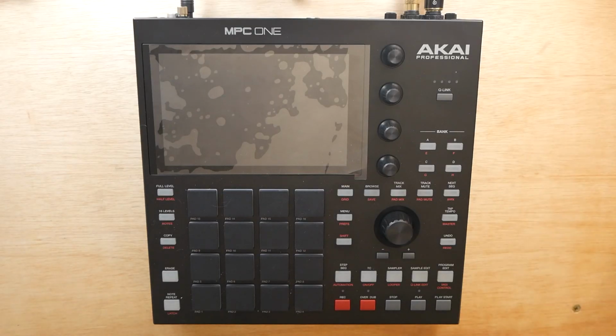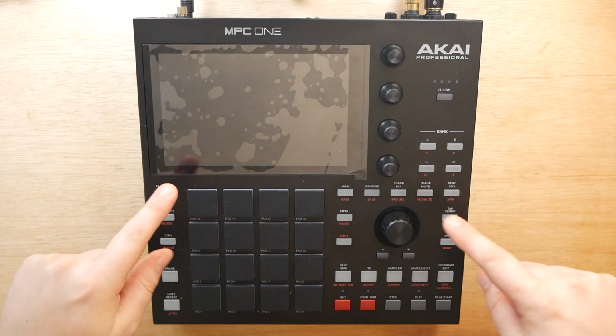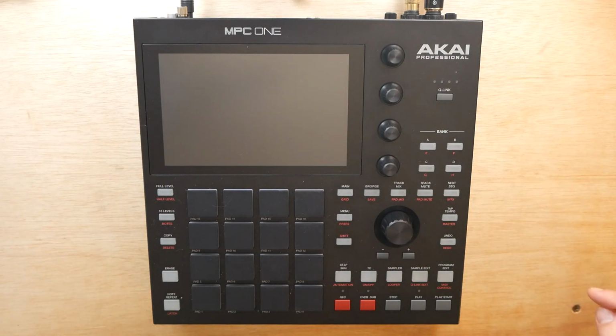It's time to learn how automation works on the Akai MPC One. Also, let's get rid of that.